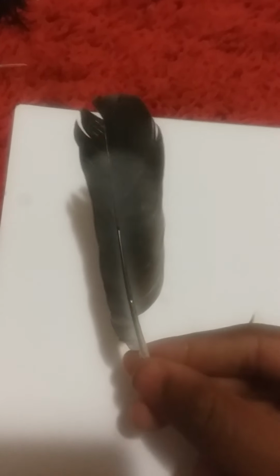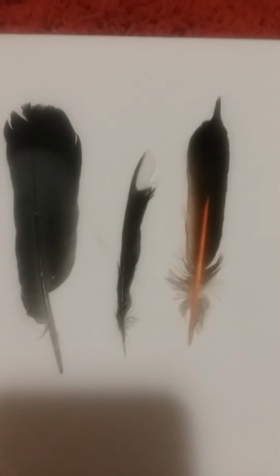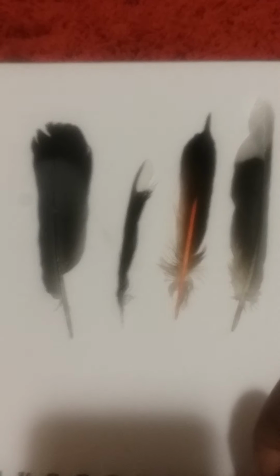Okay, first we're going to learn about tail feathers. So this is a rock pigeon tail feather. This is a Saitohi, northern flicker, red shaft, and African collared dove. Now, it's very hard to explain, harder than I thought, in fact. But we're going to start with tail feathers.